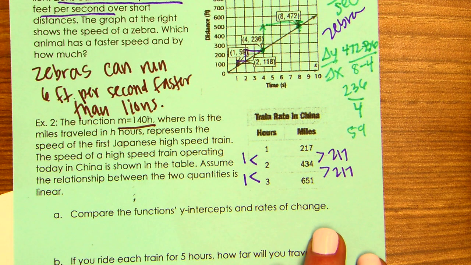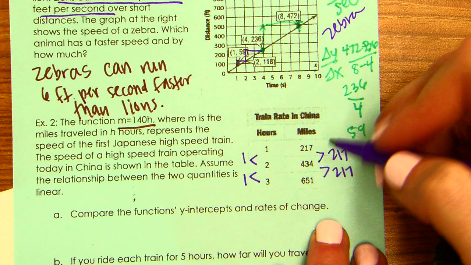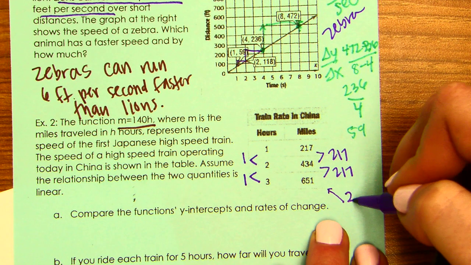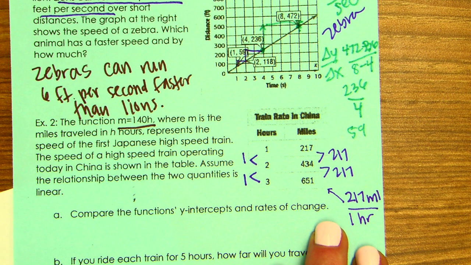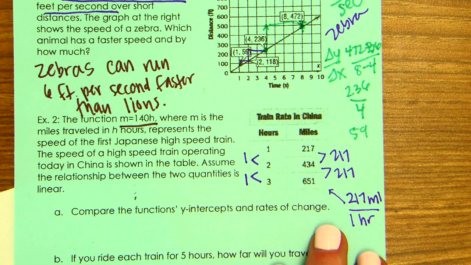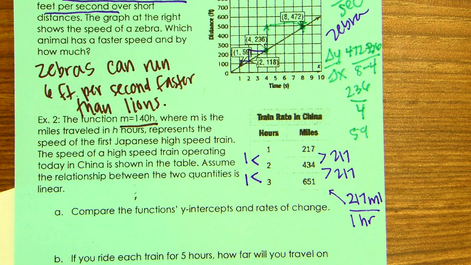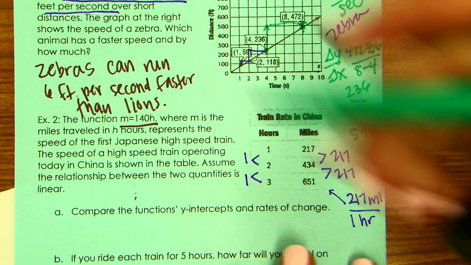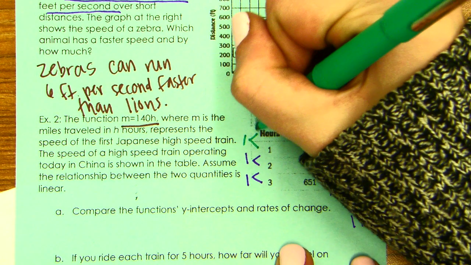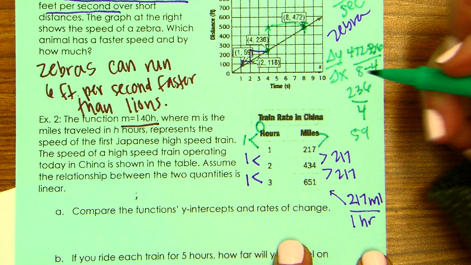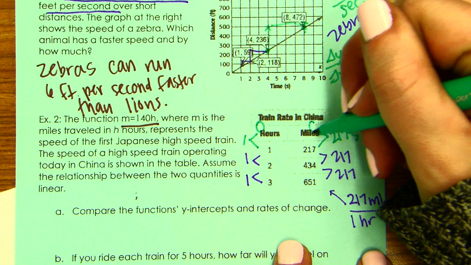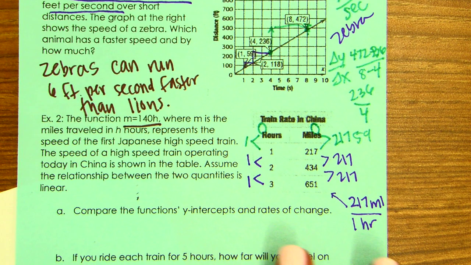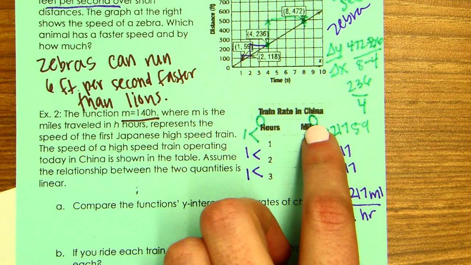Remember, slope is change in y over change in x, so the rate of change for the Chinese train is 217 miles per 1 hour. And then to find the initial value, I'm going to go backwards. The initial value is the same thing as the y-intercept, so I need to know when x is 0. So I'm going to go backwards 1, so that x is 0. If I go backwards 1, I have to go backwards 217 miles on this side. 217 minus 217 is 0. So again, when the train has been moving for 0 hours, it's gone 0 miles.